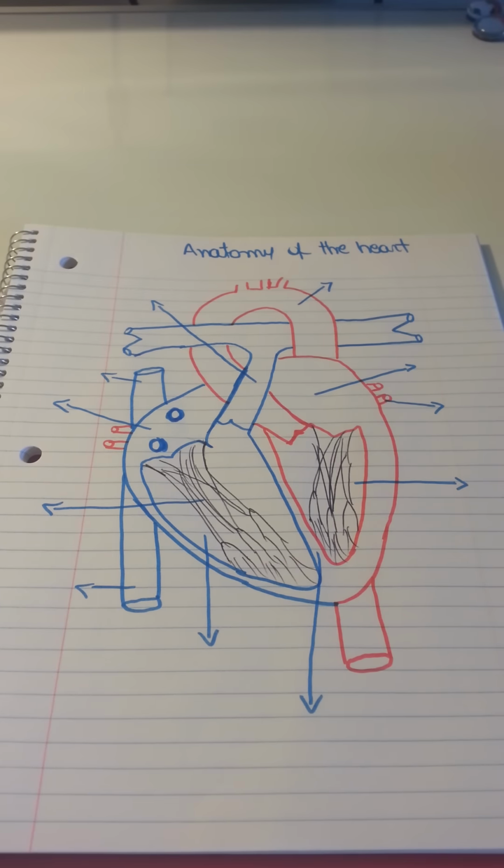Here's my interpretation of what the heart looks like. It's not exactly the same, but it's good so we can learn all the terminologies and how to use the correct terms when we are referring to a specific part of the heart. So we'll start by labeling every single part and what we need to know for later.